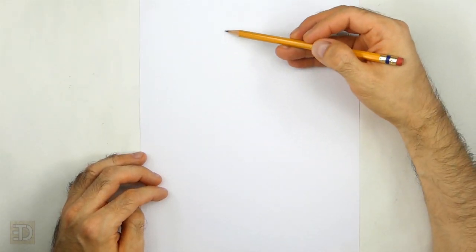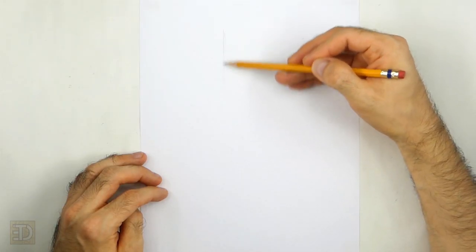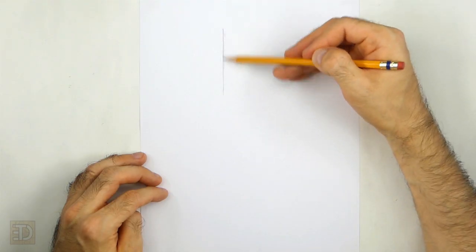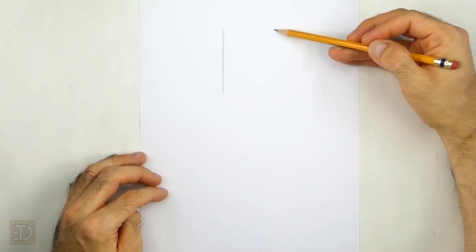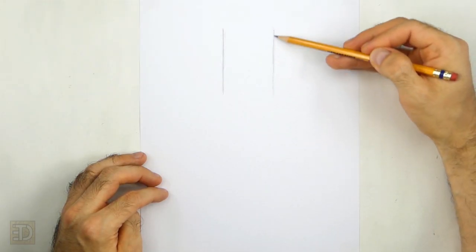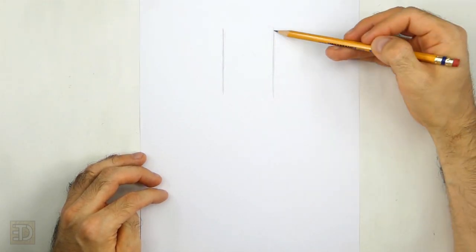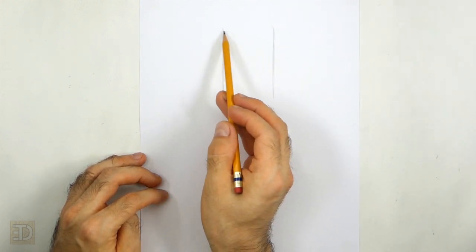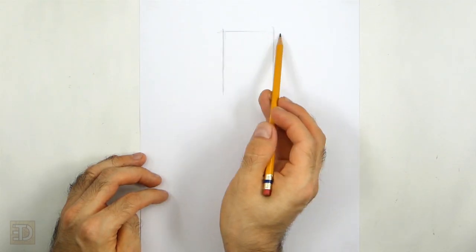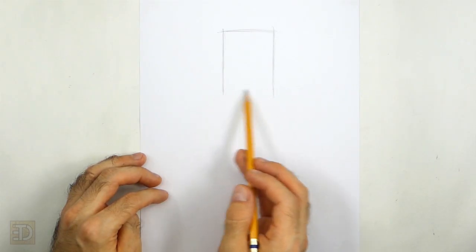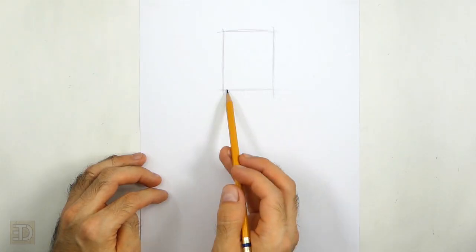To do that, first let's draw a couple of vertical lines. This will be the sides of the head. Then draw another vertical line for the other side of the head. It's okay if the lines aren't perfectly straight. Just draw a couple of parallel lines, and then at the top, draw a horizontal line to close off the top part of the rectangle, and then another horizontal line to close off the bottom part of the rectangle.